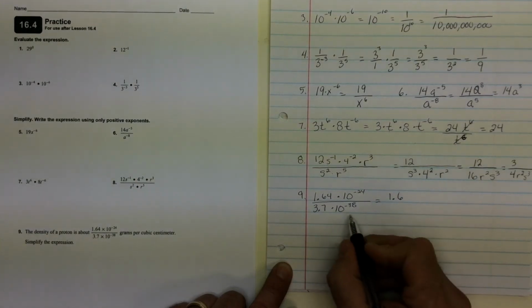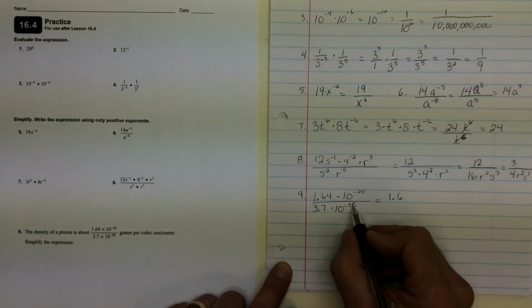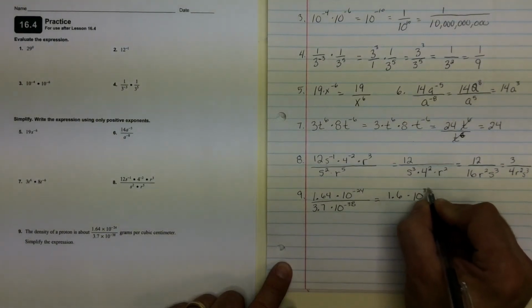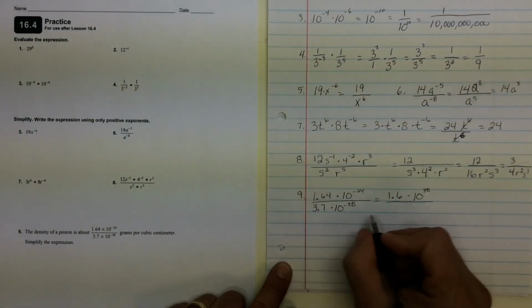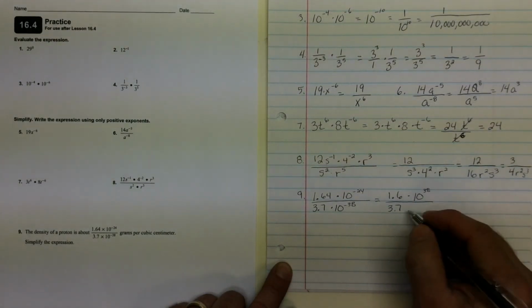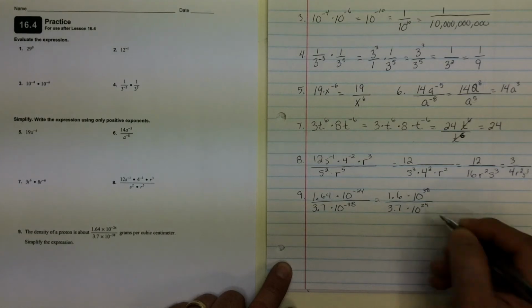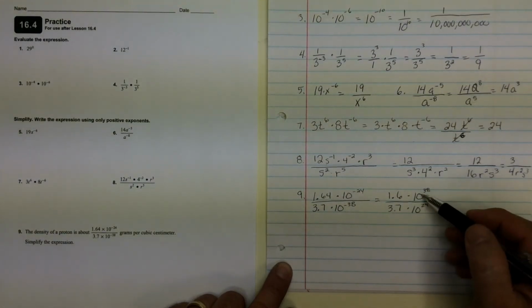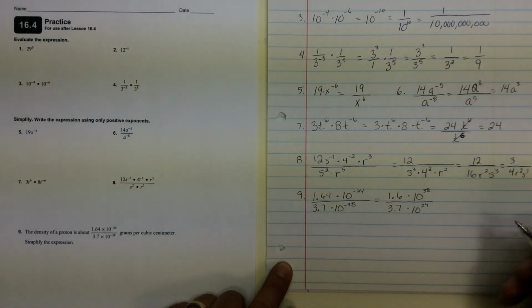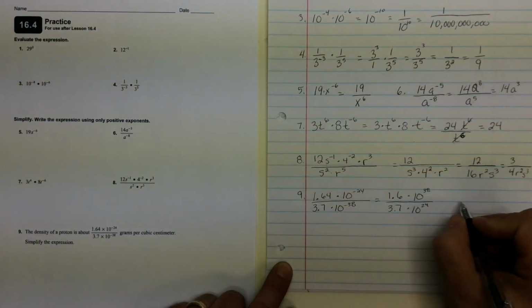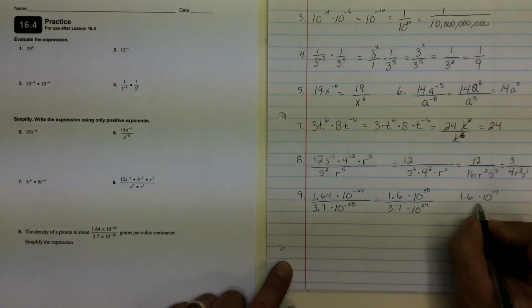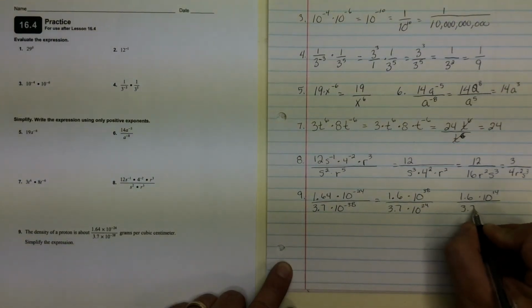1.64 stays on top, but this 10 to the negative 38 means it's on the wrong side, so I'll bring that 10 to the 38 up here. 3.7 stays on the bottom. 10 to the negative 24, I'll bring it down here and make it 10 to the positive 24. Well, now I've got 38 tens on top and 24 on the bottom, which means I have 14 more on top. So when I simplify these, I'll have 1.64 times 10 to the 14th over 3.7.